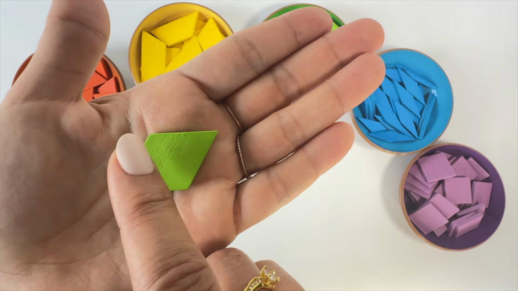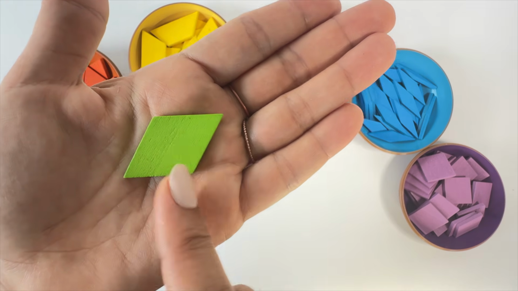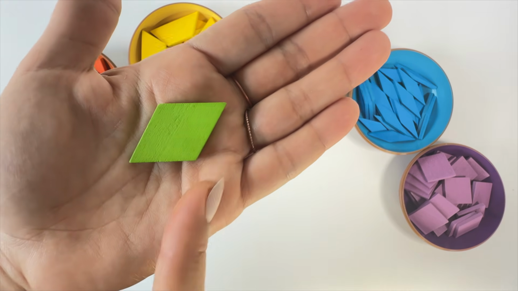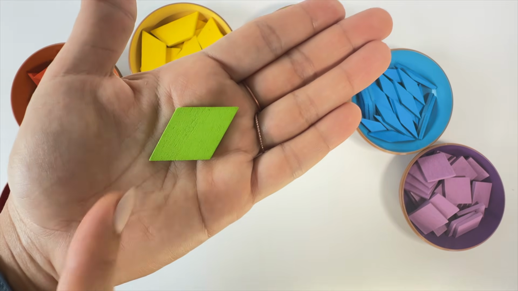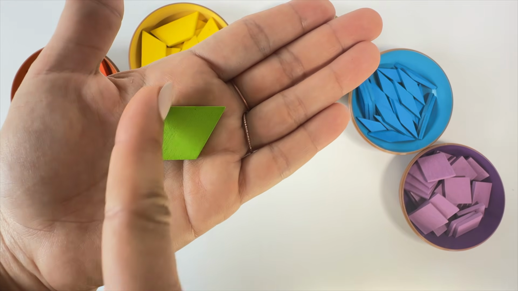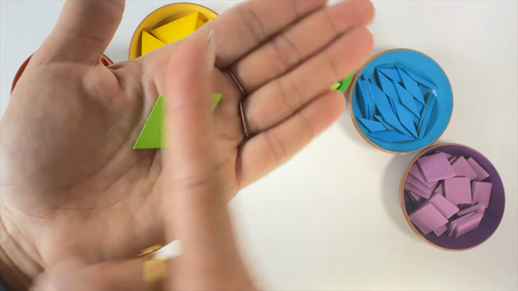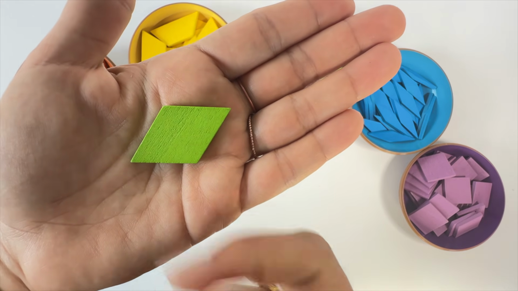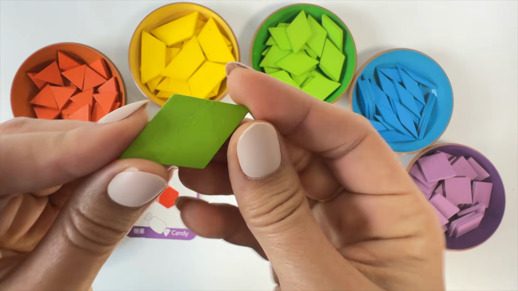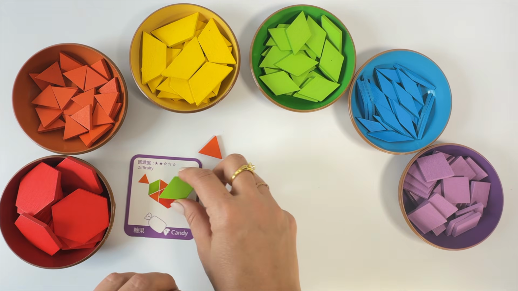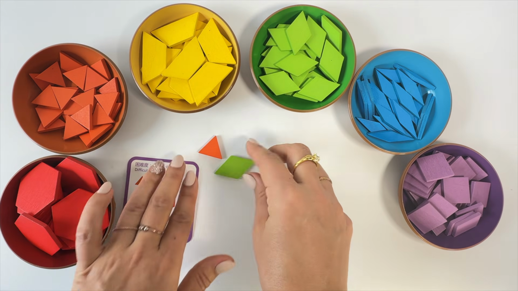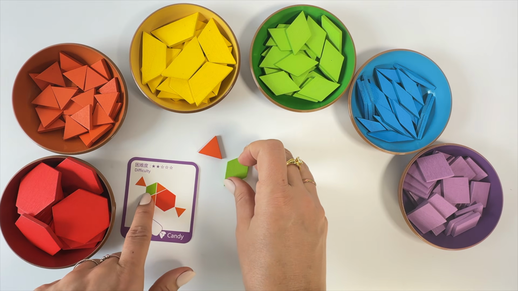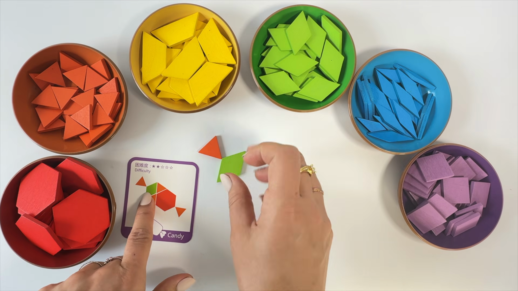Parallelogram. A parallelogram has 4 straight sides, and the sides are parallel. That means that they will never touch. They just keep going, keep going. They don't go at an angle where they'll cross each other. Parallelogram. So we need to put our parallelogram next to the candy. It's like the points are touching each other like that.